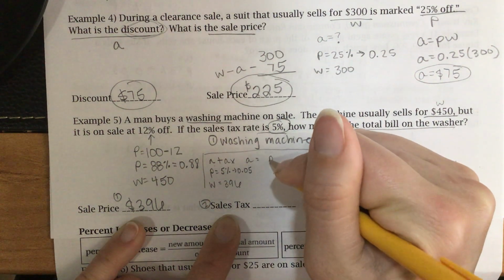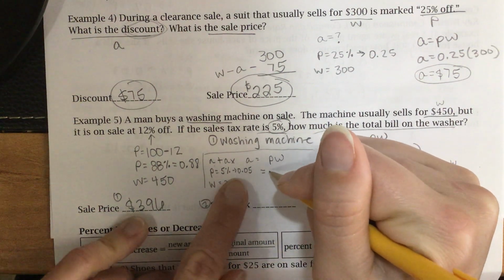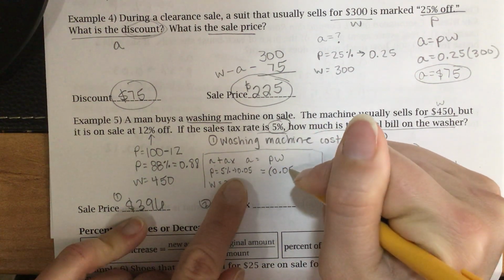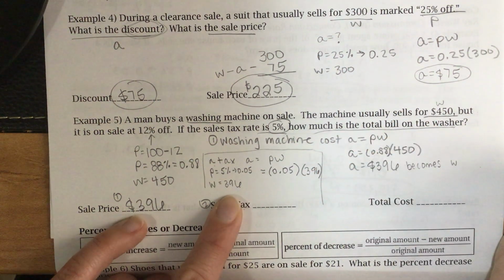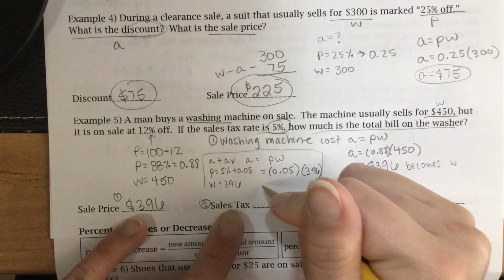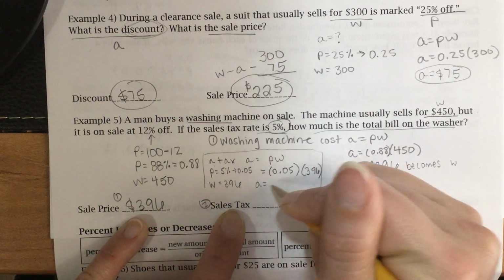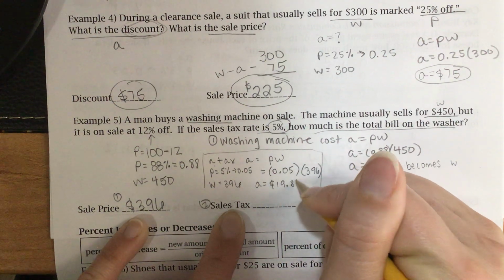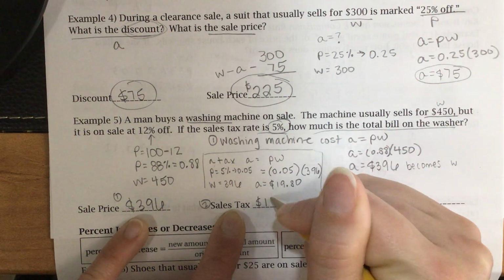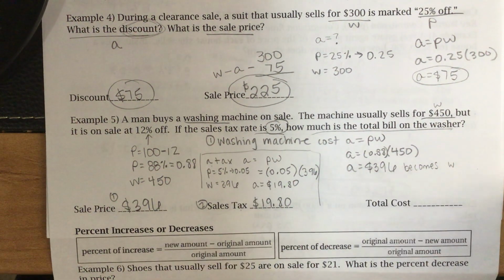So I have A equals P times W. I have my percent, which is 0.05 times 396. And when I solve, I'm going to multiply those together, and I'm going to get $19.80. And that's how much tax I'm going to pay on the item.